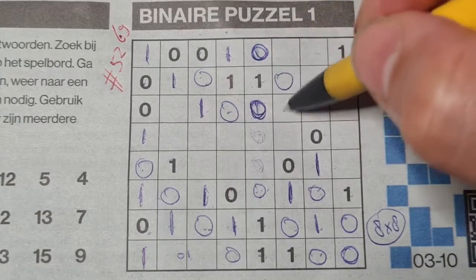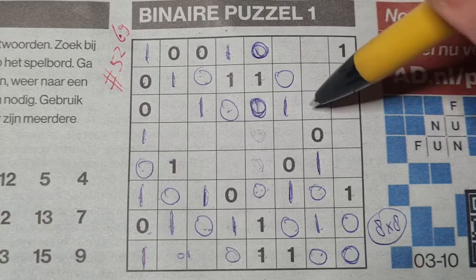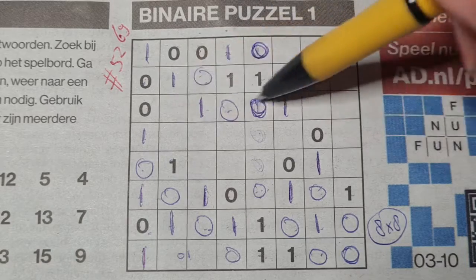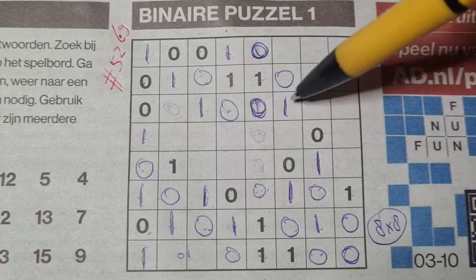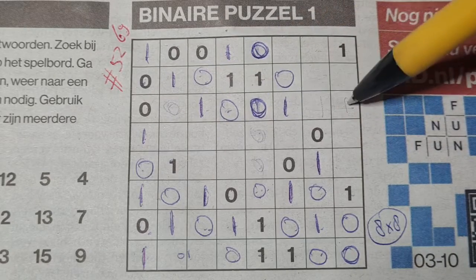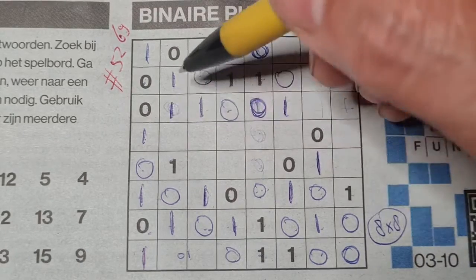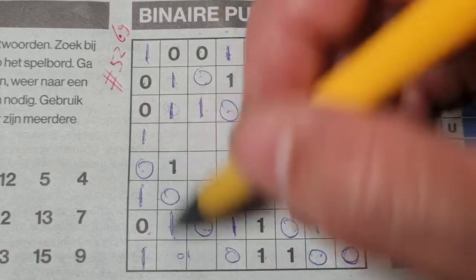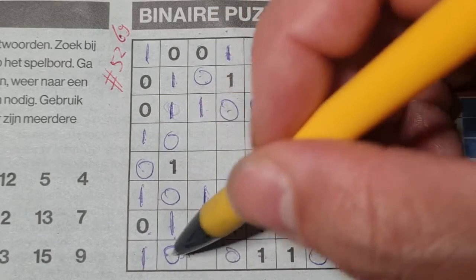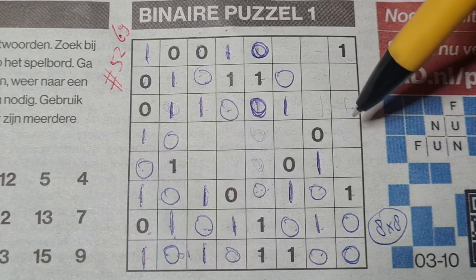Double O, here 1, there 1. 1, 2, 3, okay. Here we have 3 O's. If I place number 4 there, then we have 3 ones in a row in this row. Not allowed, one of the rules, so this can be no. This should be a 1. 1, 2, 3, 4 1. So the rest are O's. Between two O's comes in 1. Okay, and now.